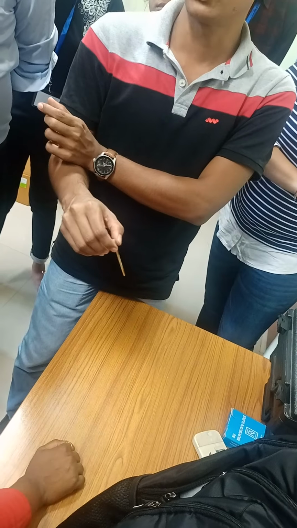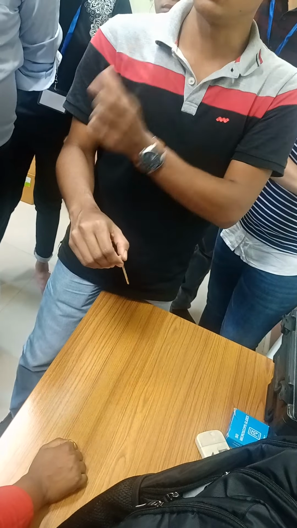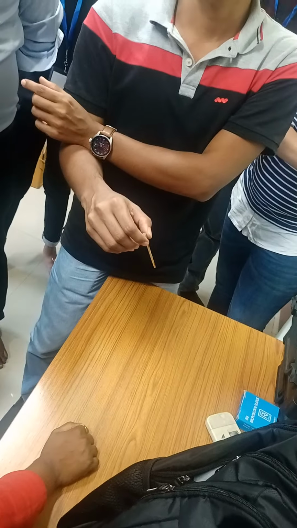That data will be collected by the pickup coil and it will be sent to the electronic system, not electron, it will be sent to the electronic system for the calibration.